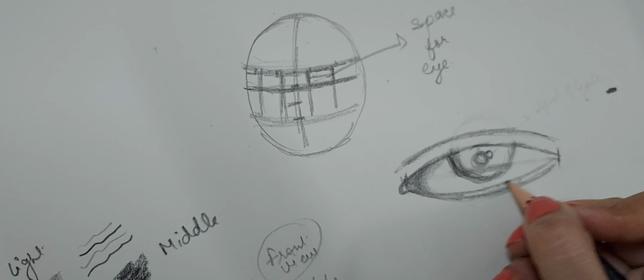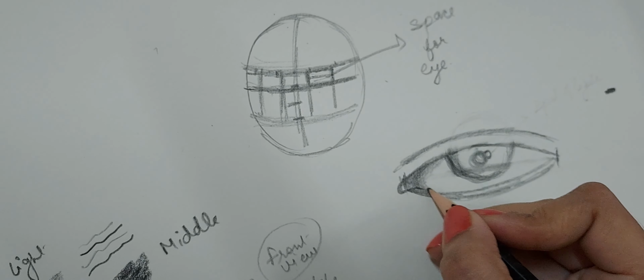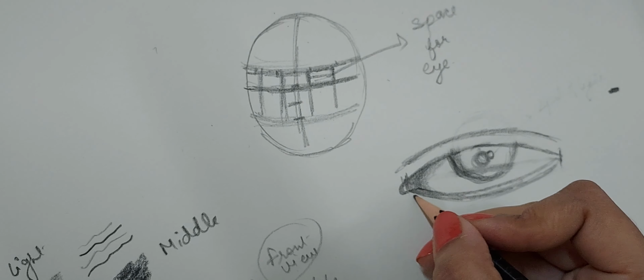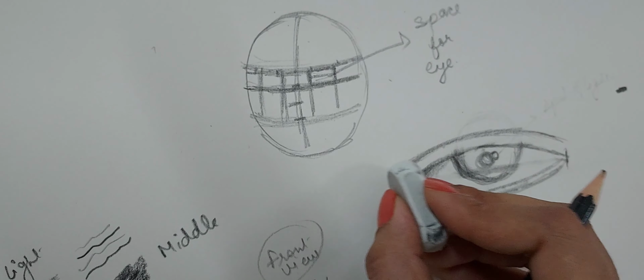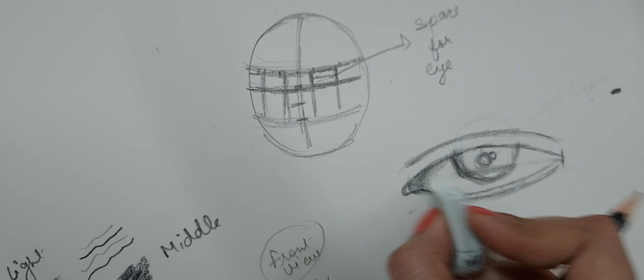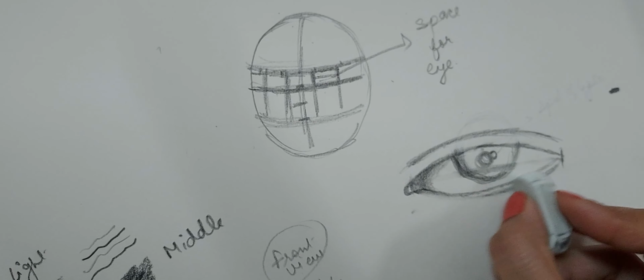So when we see our eye, we have the space here. So let us make it clear.